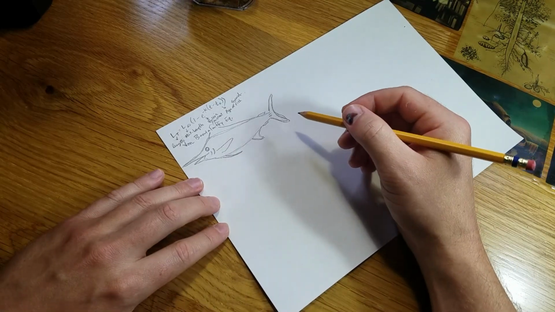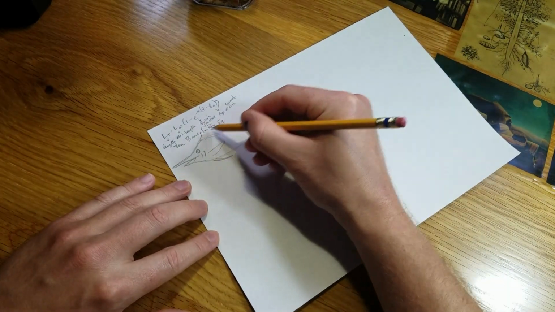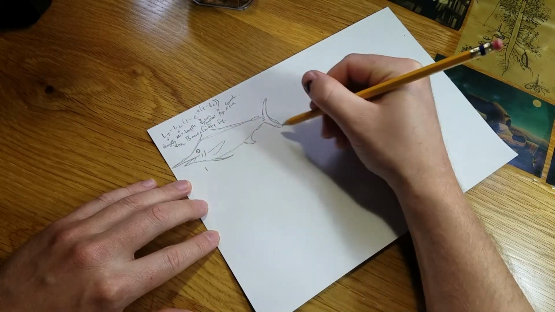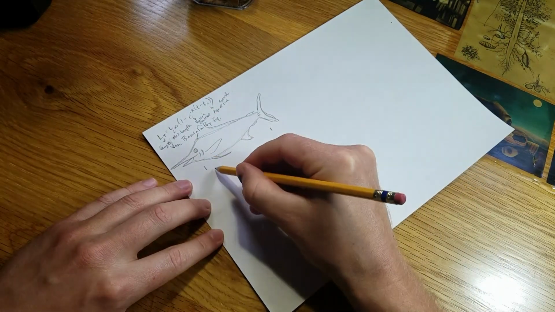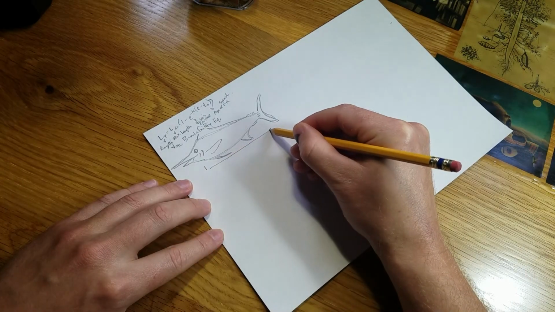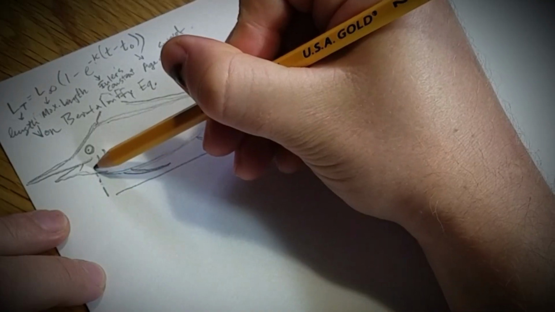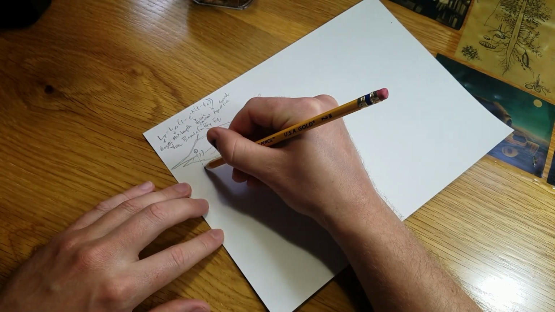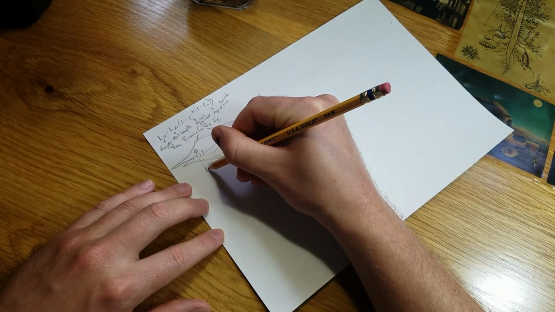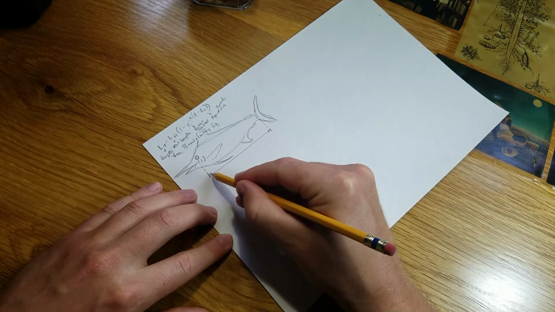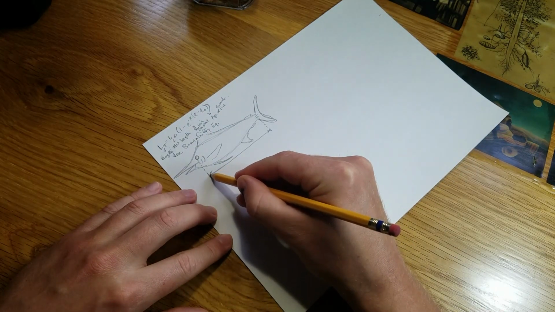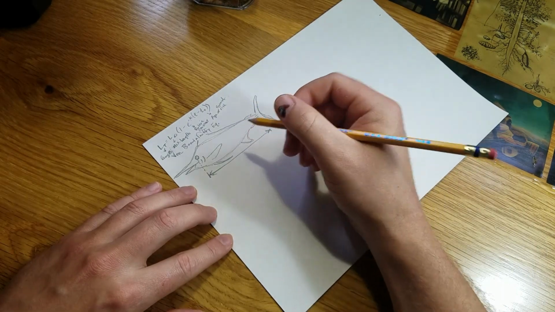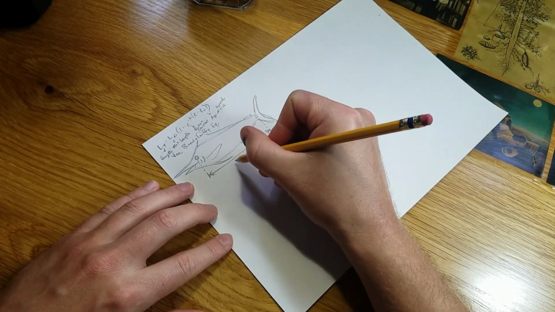So if we look at this swordfish, the orbital length is from the eyeball, the orbital cavity, or whatever. It's an anatomical term. So this is called the orbital length.